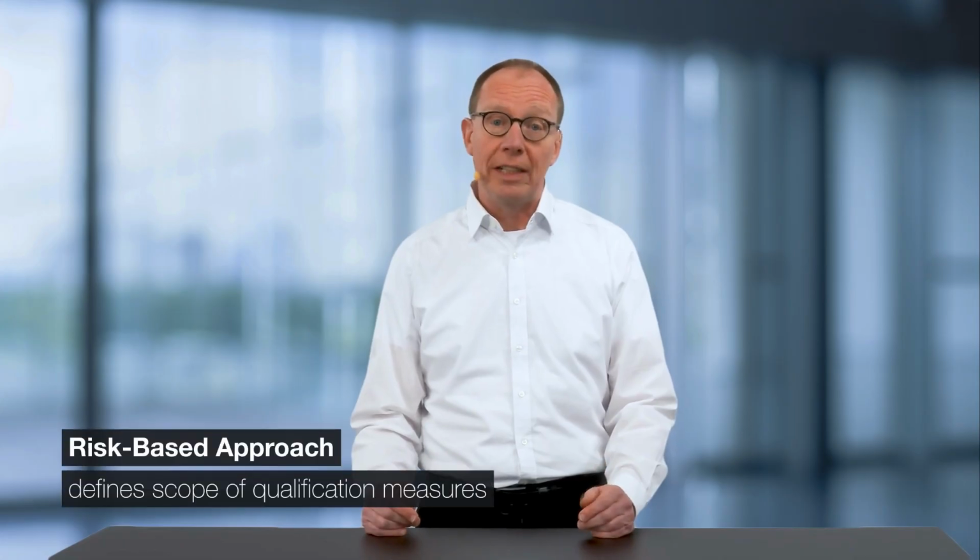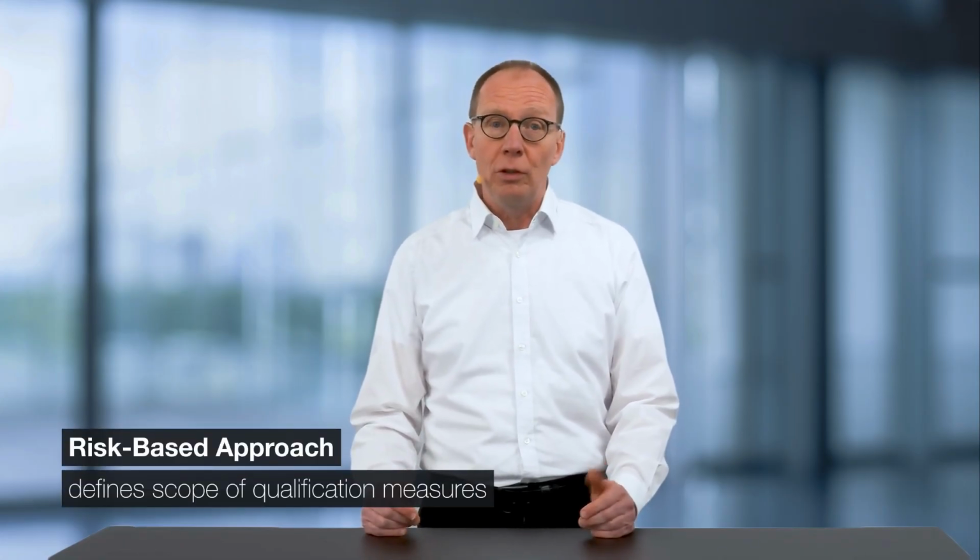Let's jump right in. Axel, how does the risk-based approach influence the scope of the equipment qualification? This is a really important topic, as the United States Pharmacopoeia requires such a risk analysis or risk assessment in Chapter 1058. The risk analysis intends to ensure the right scope of the qualification measures. So to focus on the really relevant and critical points during the installation qualification, the IQ, and the operation qualification, the OQ, we at Sartorius perform generic risk analysis for all of our instruments.